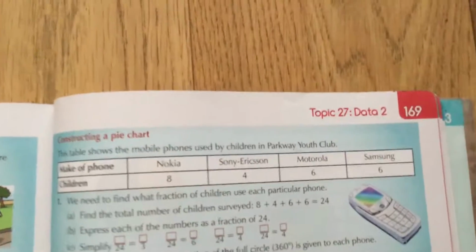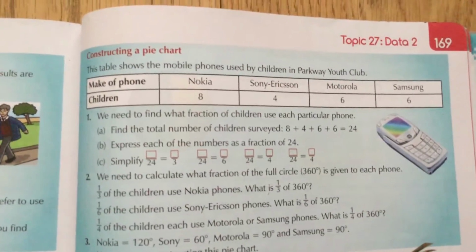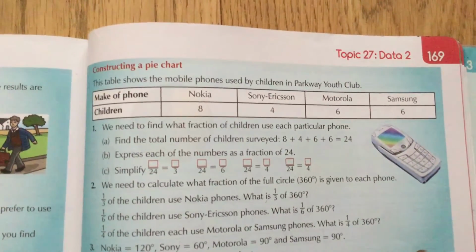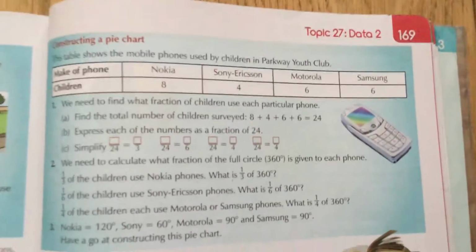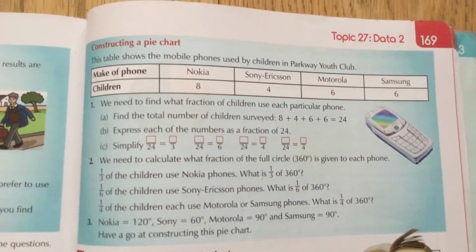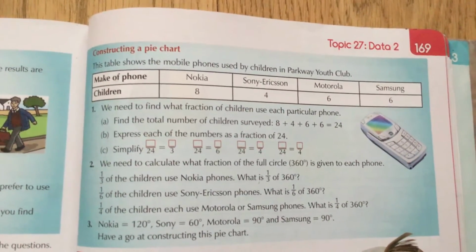So guys, we're going to go to topic 27 again, data 2, but we're doing page 169 today. And this is all about constructing pie charts. So this pie chart shows the mobile phones used by children in Parkway Youth Club: Nokia, Sony Ericsson, Motorola, and Samsung. And then the children, there were 8 using Nokia, 4 for Sony, 6 for Motorola, and 6 for Samsung. So we have to find out what fraction of children use a particular phone.